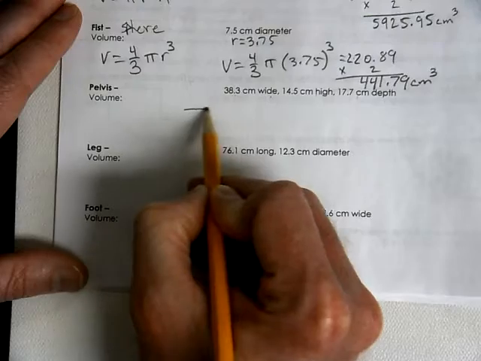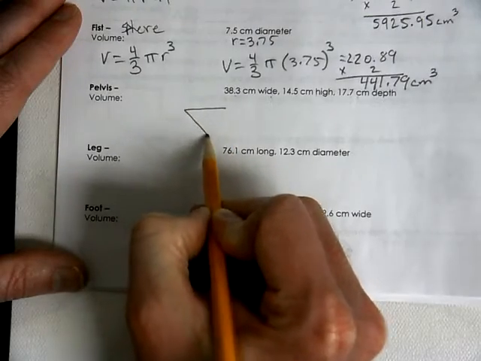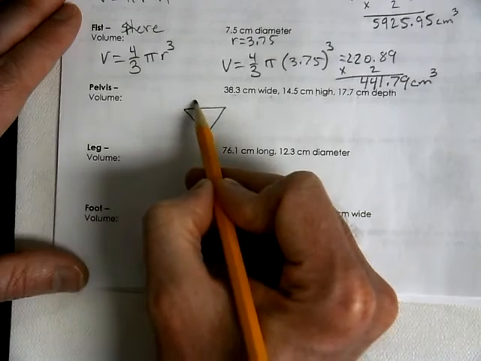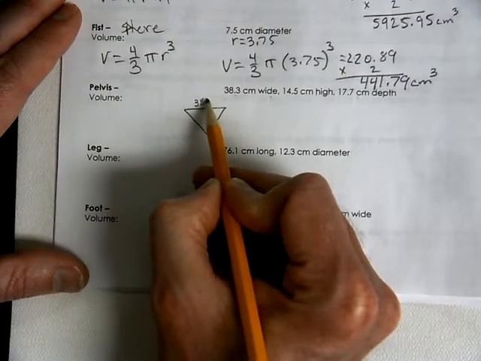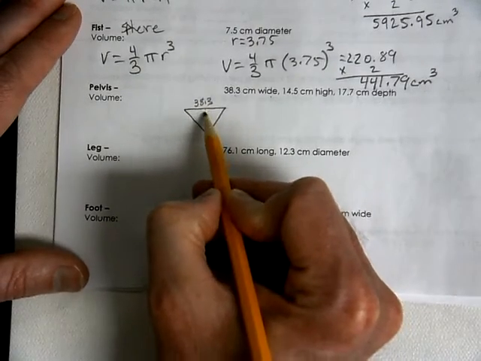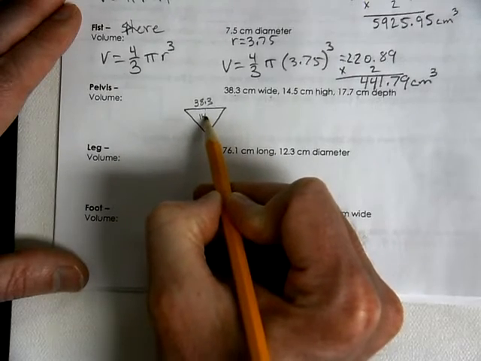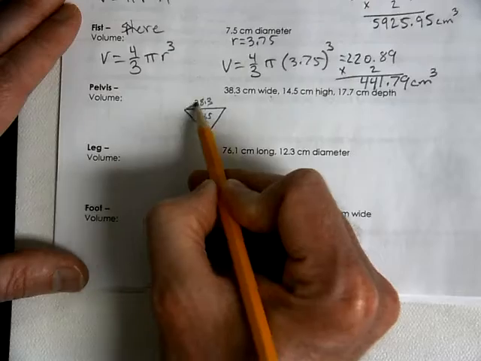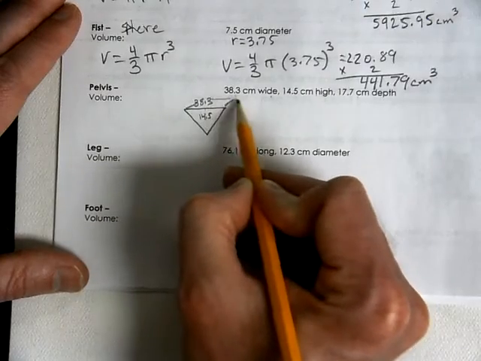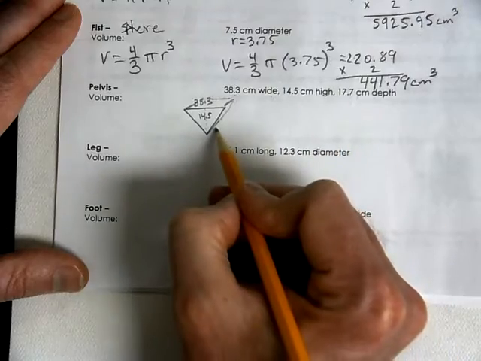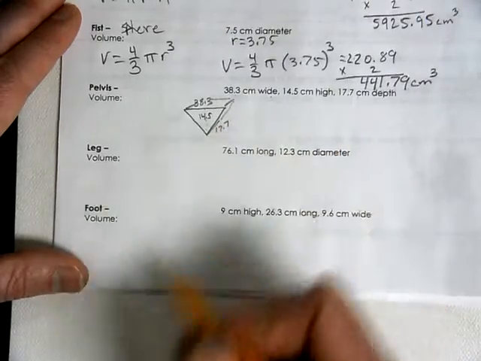So thinking about our triangular prism, we have a width of 38.3, we have a height of 14.5, and then going back, 17.7.